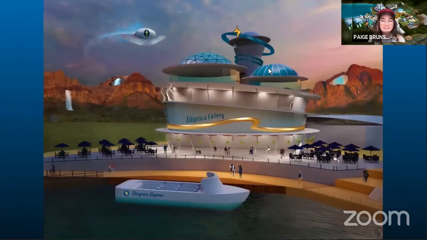Eventually, we decided on a circular building with stacked domes on top. Each dome offers a unique dining experience. The Elliptica Eatery has a prime location with a stunning 365-degree view of Stargrove.